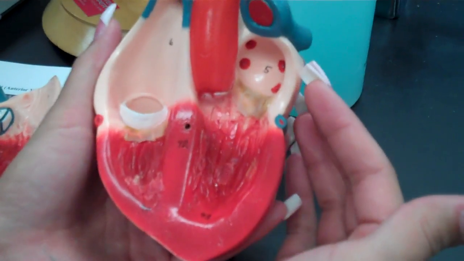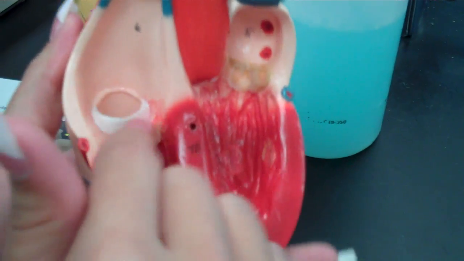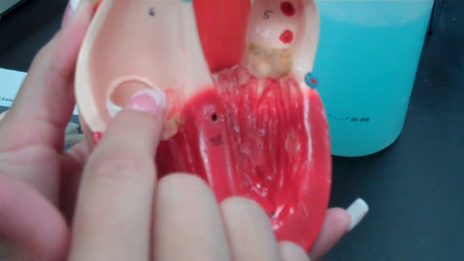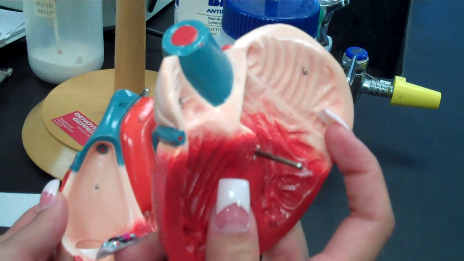Your left atrium and your left ventricle. You're going to have your bicuspid valve. It's in your left atrium, which is also called the mitral valve. Okay. And then you have your tricuspid, which is in the right atrium. This is your aortic semilunar valve. In here, which is going to be your right auricle.